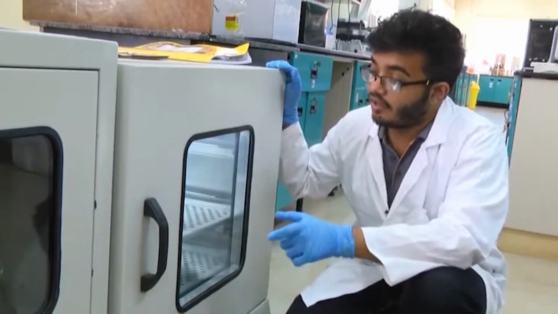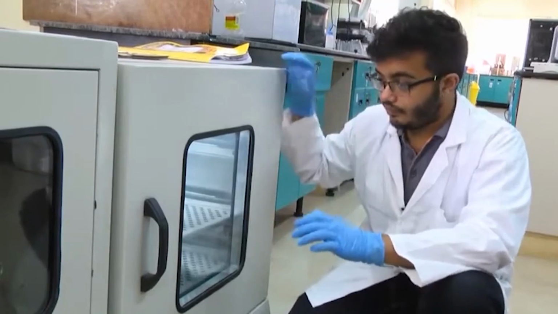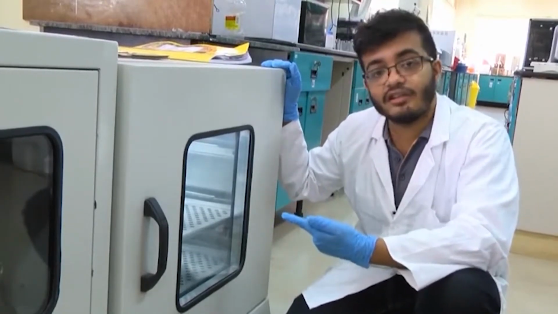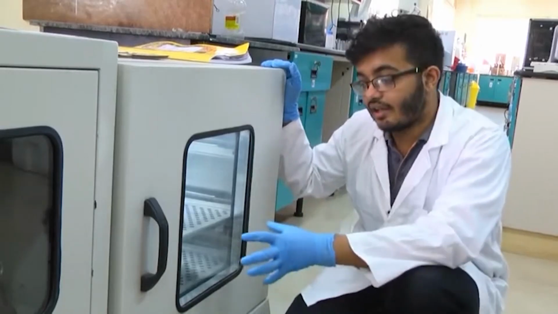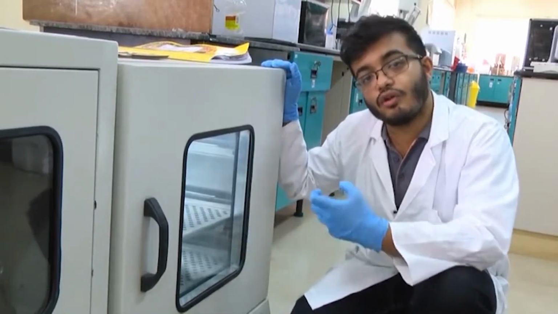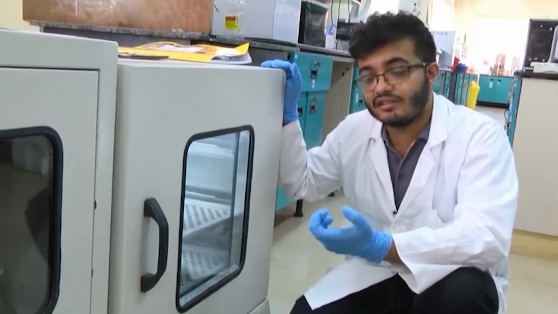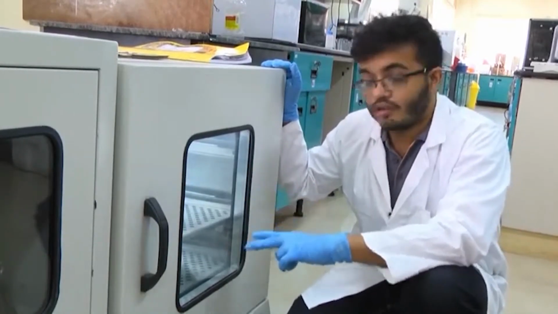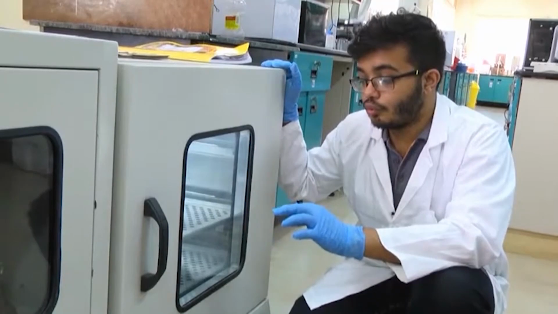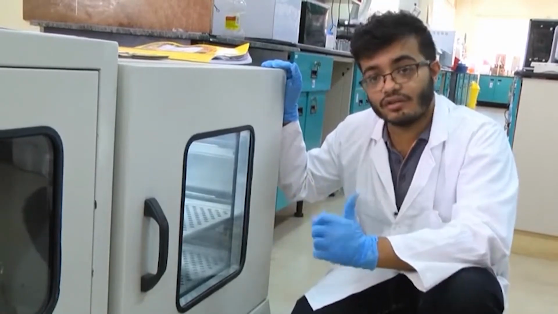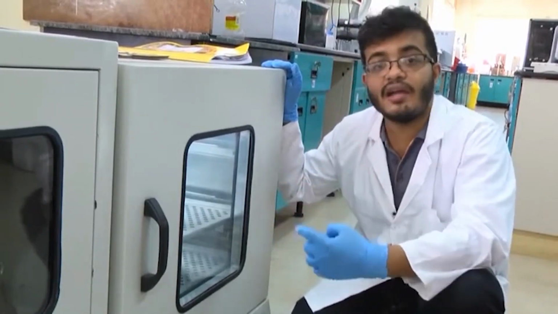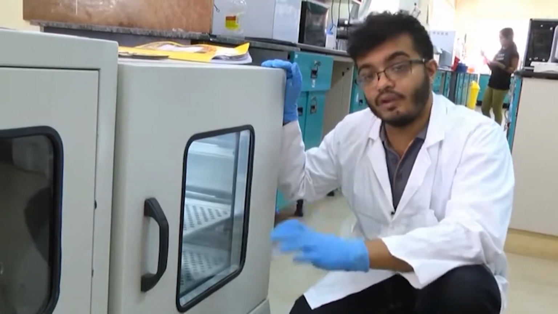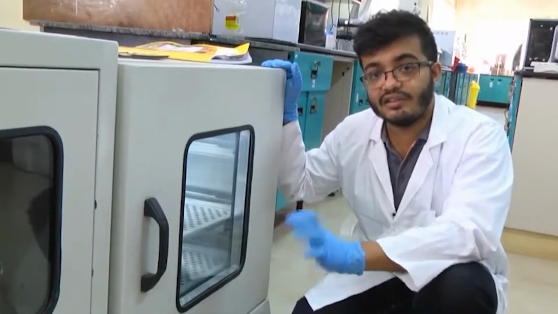However, if we get colonies, that means that the bacteria which survived on this antibiotic plate have successfully taken up our ligation product, which contains an antibiotic resistance gene in the plasmid, which enables them to survive here. And once we get colonies, we are going to make cell stocks, isolate plasmid from them and send them for sequencing to finally establish whether we have our gene of interest in them or not.